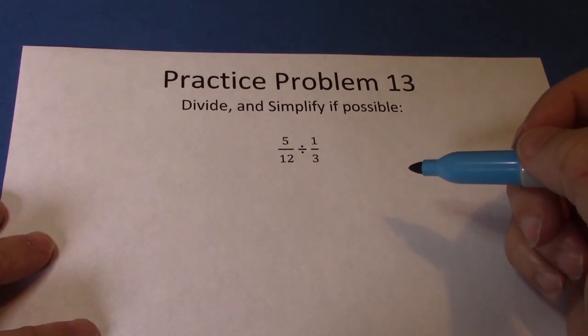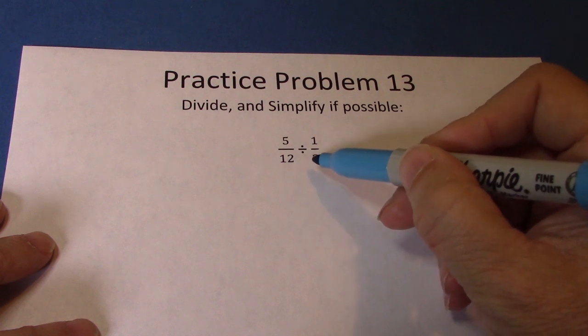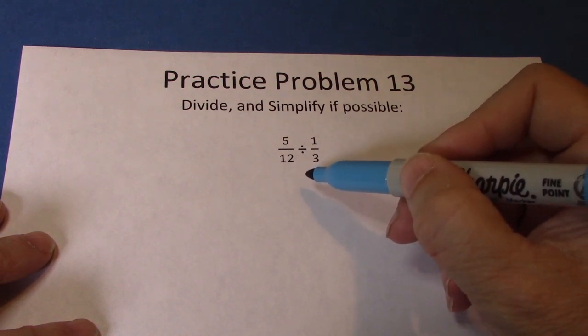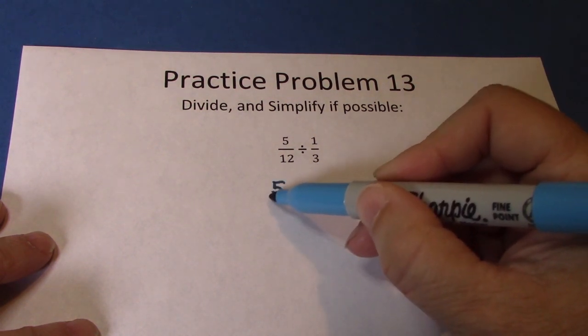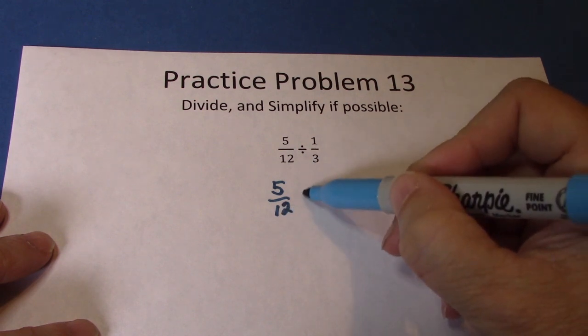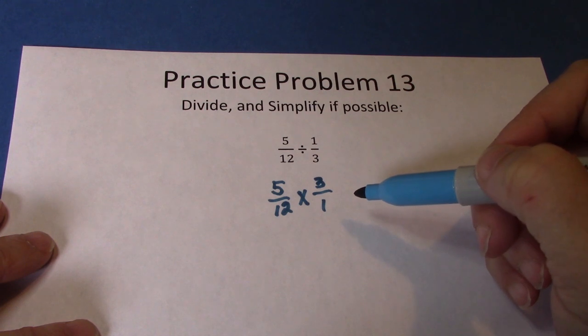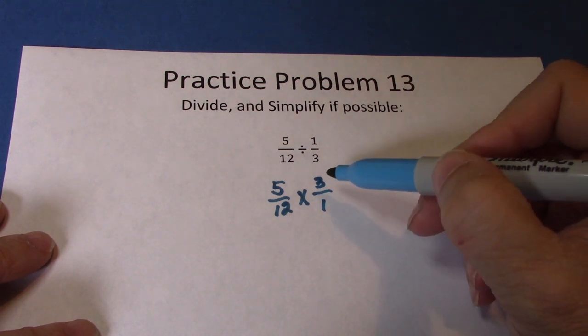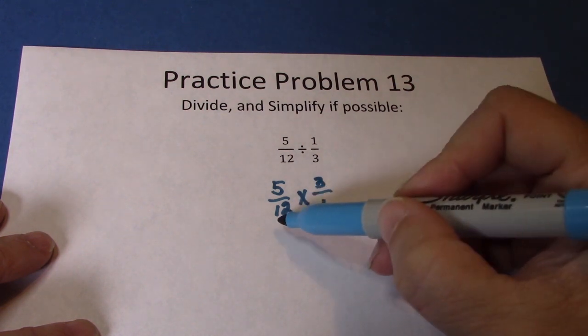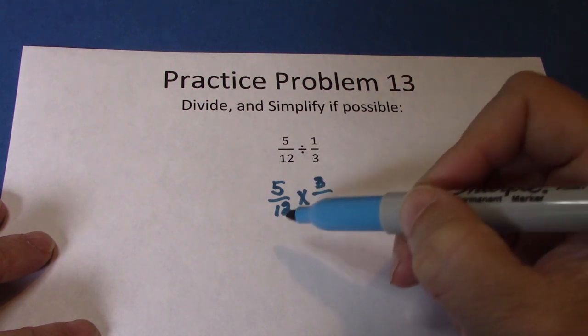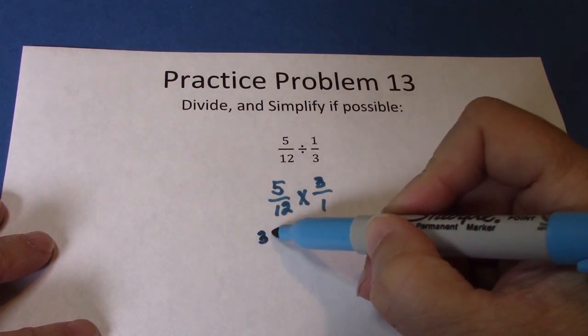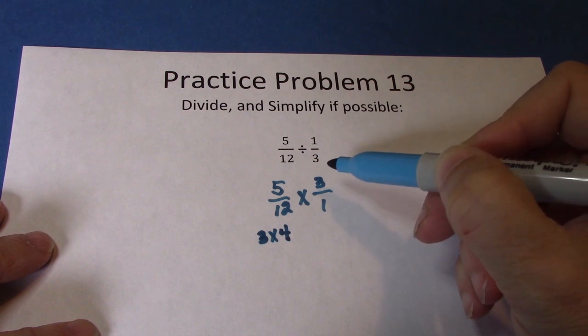Problem 13 is another division problem. We're going to change this to multiplication of the reciprocal. So 5/12. Change the division to multiplication, flipping that over. Now I see some common factors that I would like to cancel out first. 3 is common in 12, right? So 12 is 3 times 4.